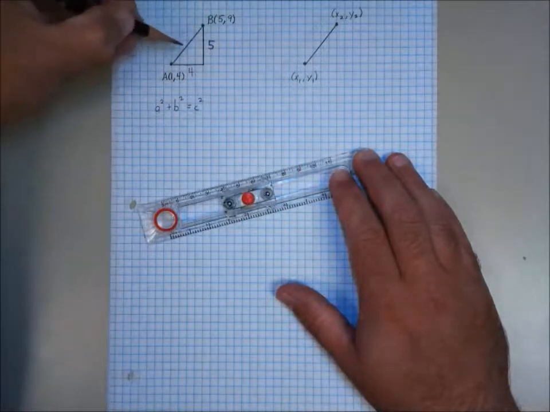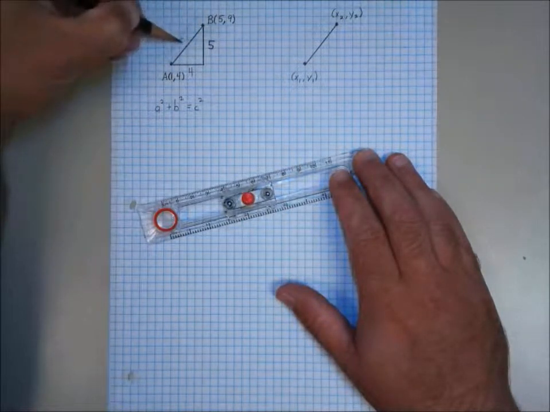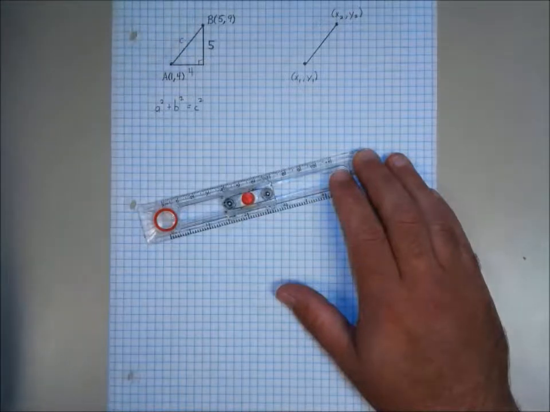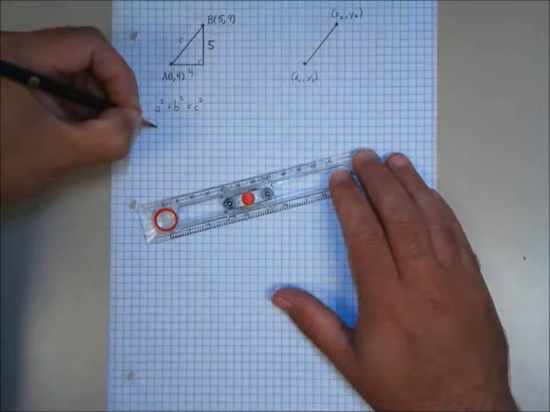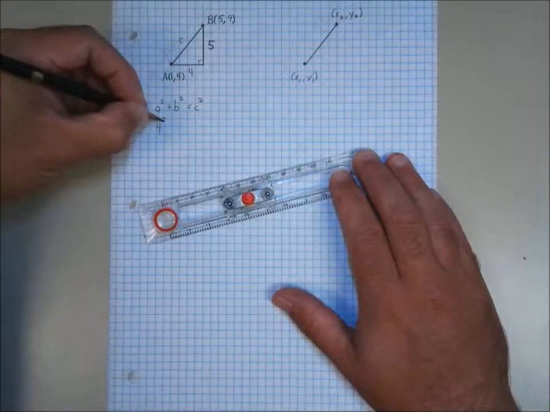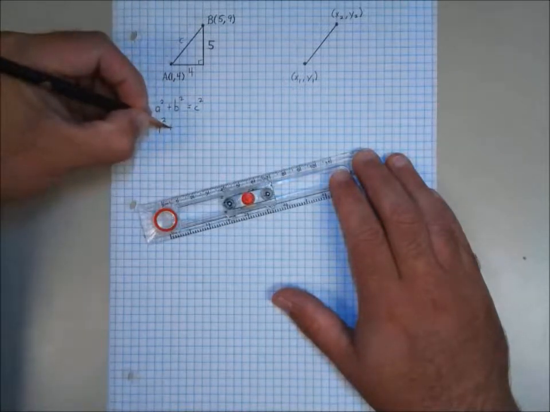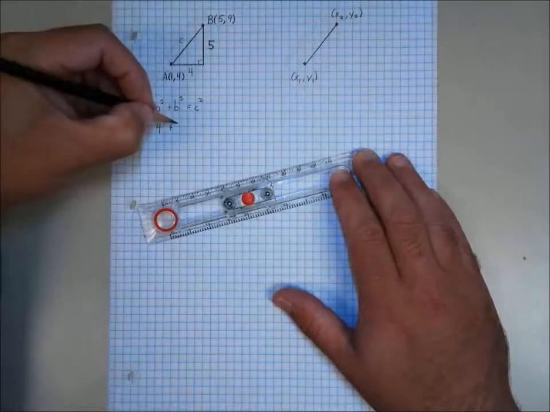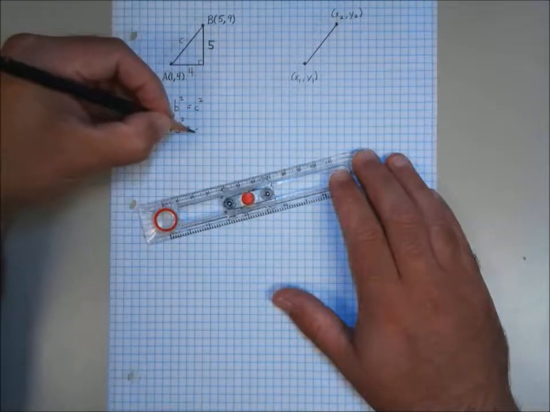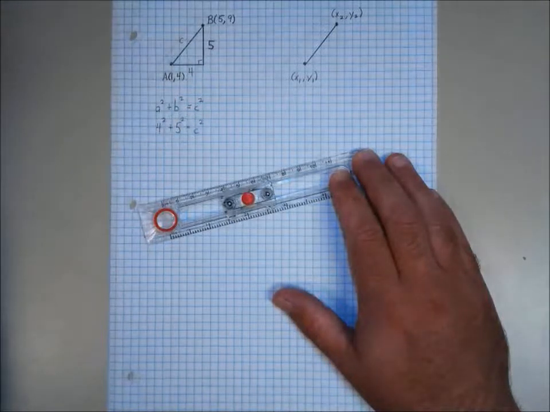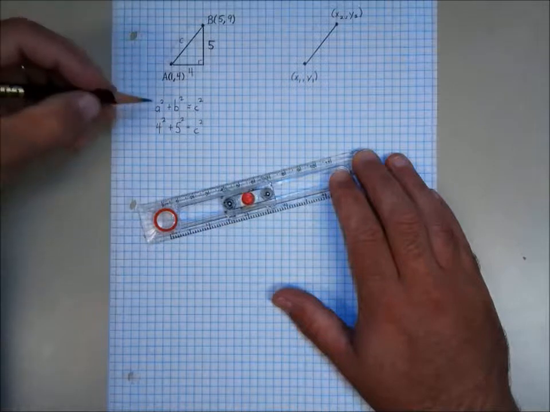And then this would be thought of as your hypotenuse, with this being the right angle. So, if I let a be 4, that means I would want b to be 5. So you have 4 squared and 5 squared equals c squared.